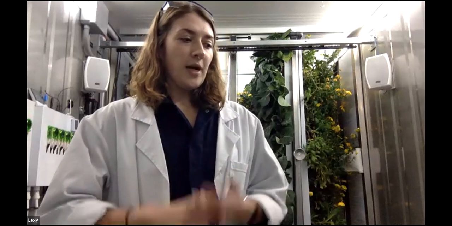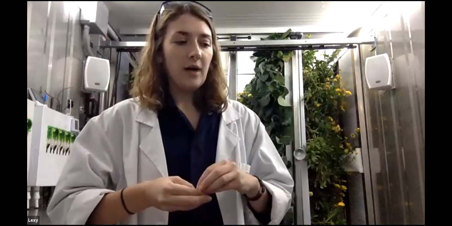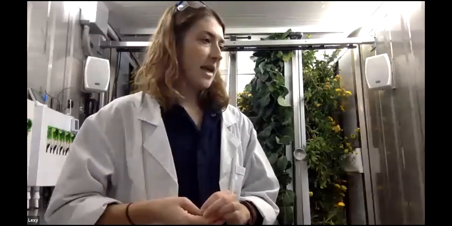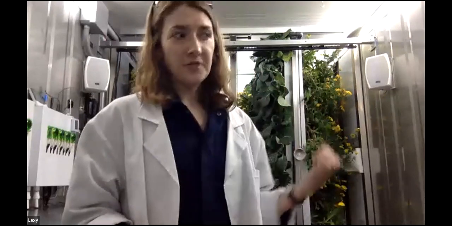So being able to bring the farm close to where it's actually being consumed means that things aren't wilting on the way over to being consumed. Things aren't wilting in the field in the same kind of way.